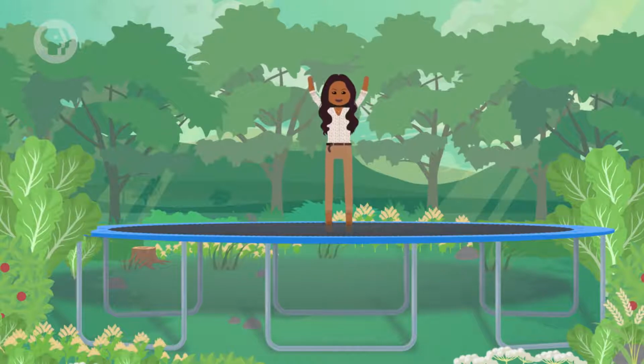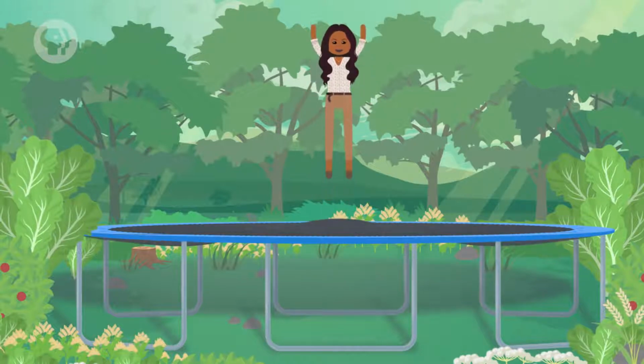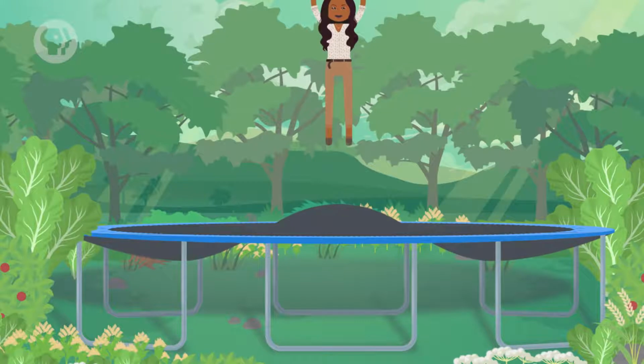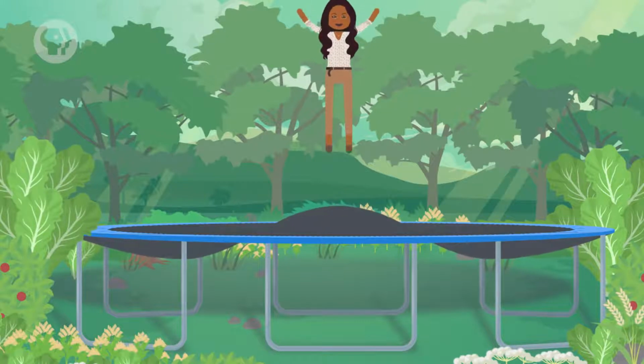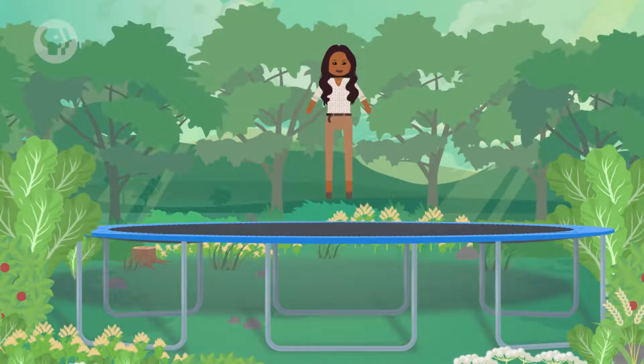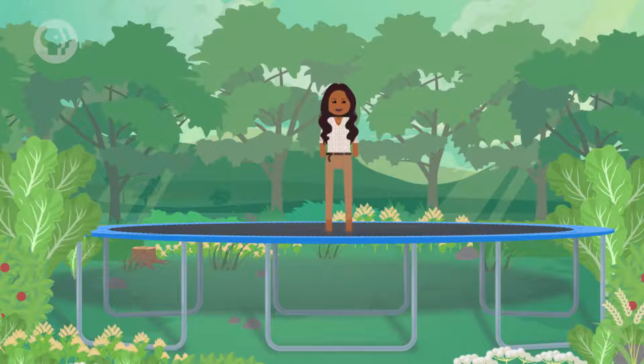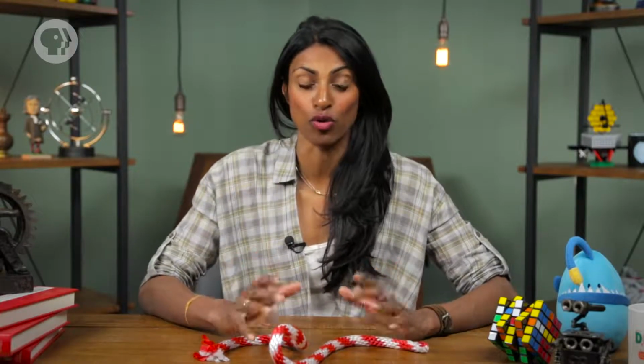And while that information is traveling outward, the spot where your feet first hit the trampoline is already recovering, moving upward again because of the tension force in the trampoline. And that moves the area next to it upward too. This up and down motion gradually ripples outward, covering more and more of the trampoline. And the ripples take the shape of a wave.